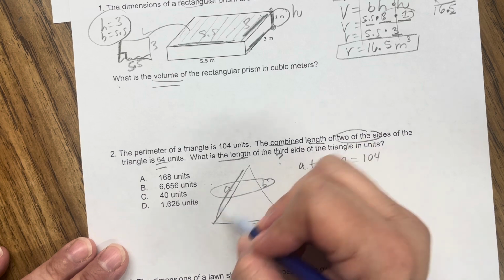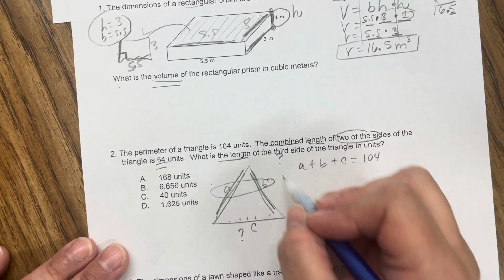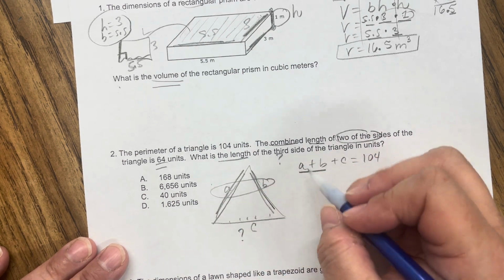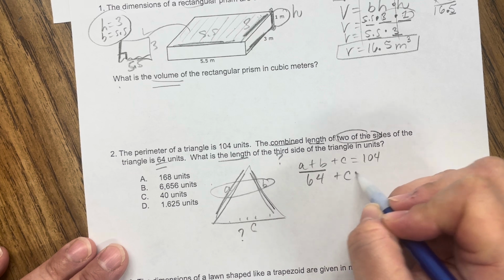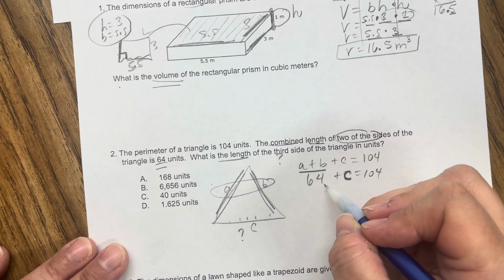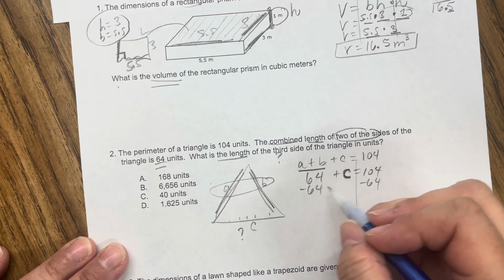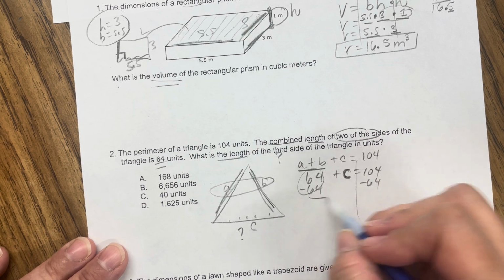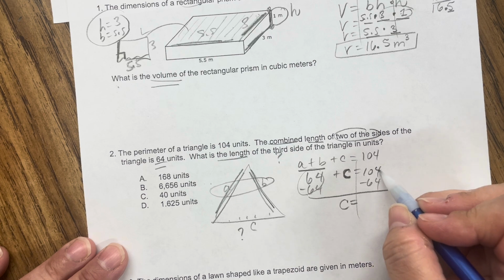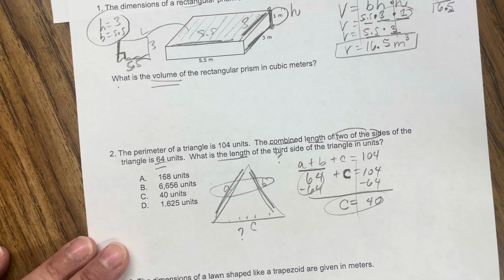So if we combine these two, this side and that side, we would be able to tell what this side is because we know the total of them all together is 104. So imagine these two together equals 64 plus the c equals 104. And if we were trying to find that unknown value, we would do the opposite. Remember, this is the algebra part. You want to create a zero pair here. And then if you subtract 64 from this side, do the same here, and you end up with 4 minus 4 is 0, and 10 minus 6 is 4, and you have c equals 40.